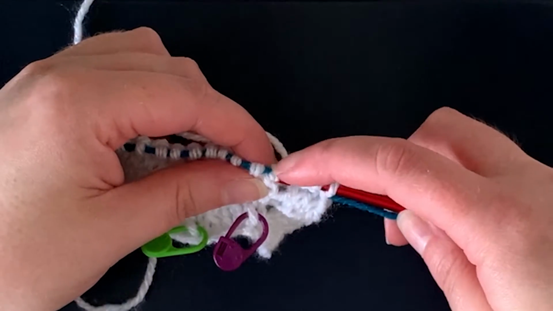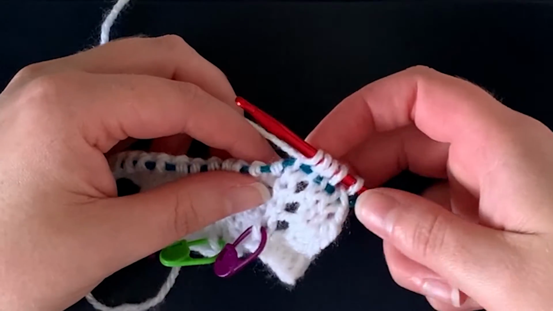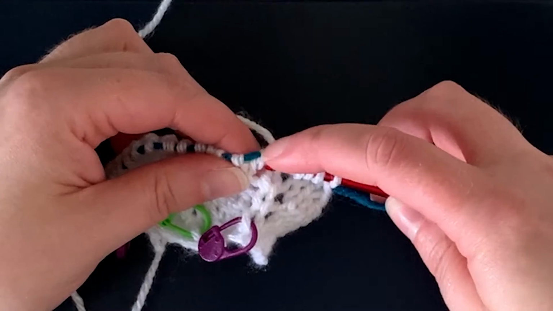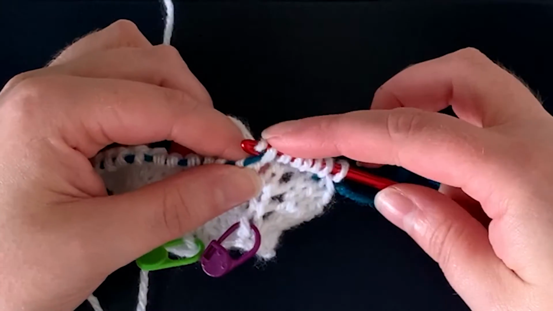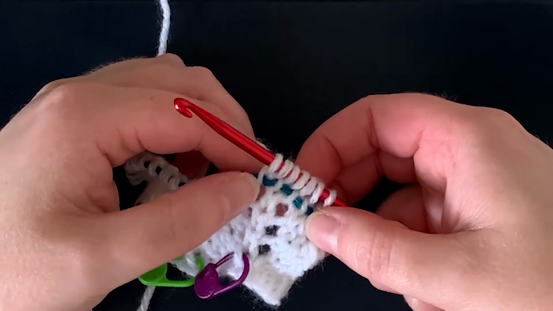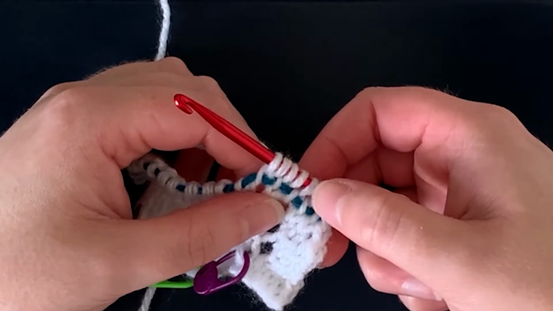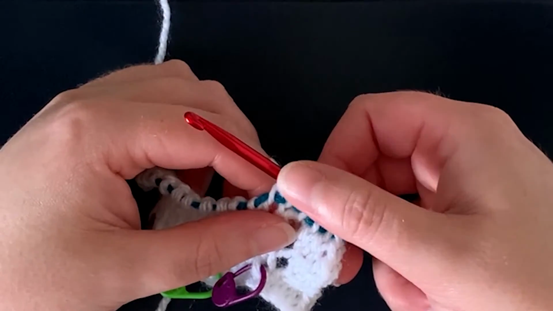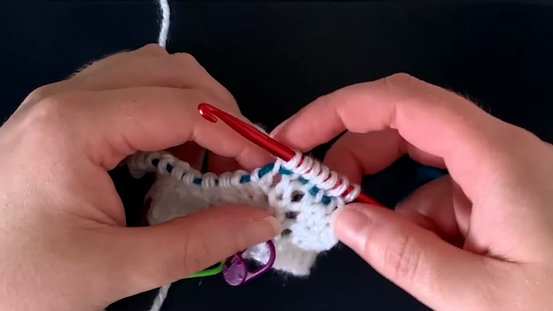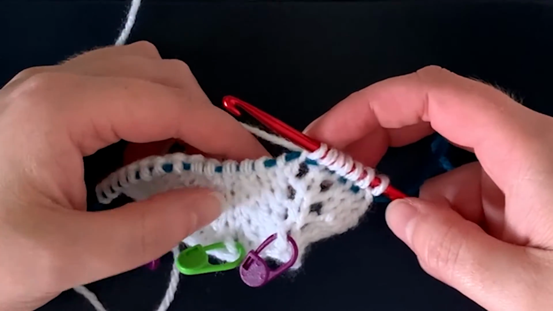And then I just knit this one, and then I want to do another increase, so I'm just going to wrap my yarn around and then carry on as normal. And as you can see there, we have 3 stitches, but up here we have 1, 2, 3, 4, 5. So we've increased 2. And then I'm just going to carry on.